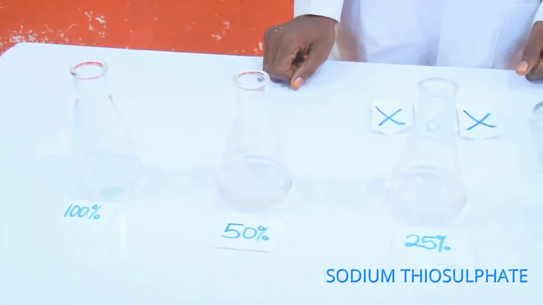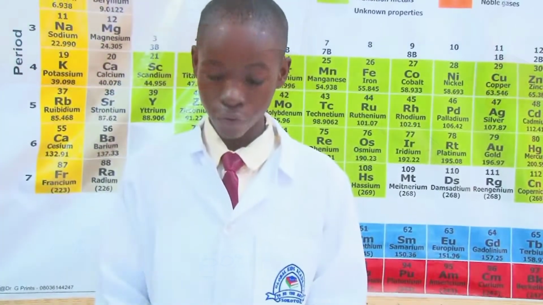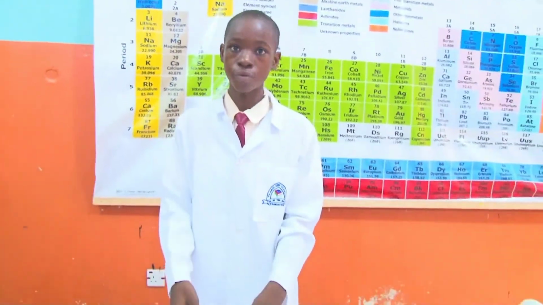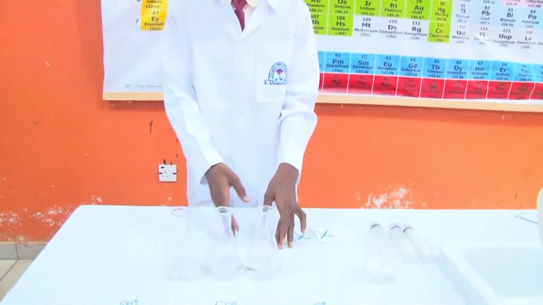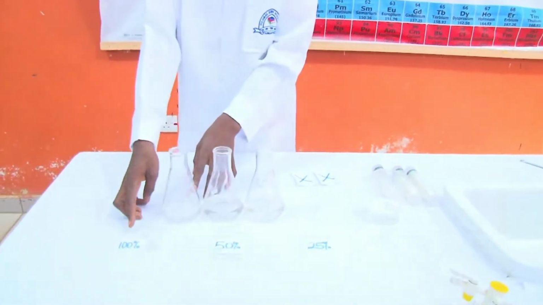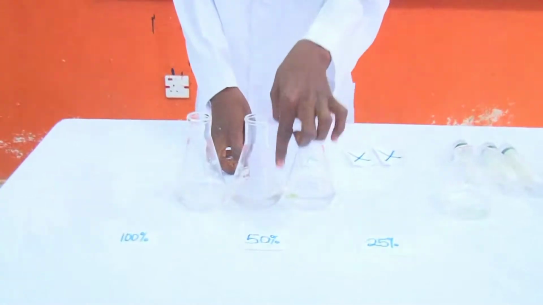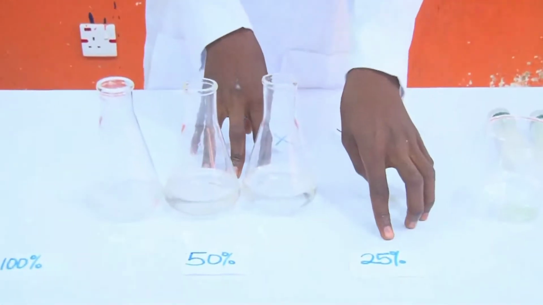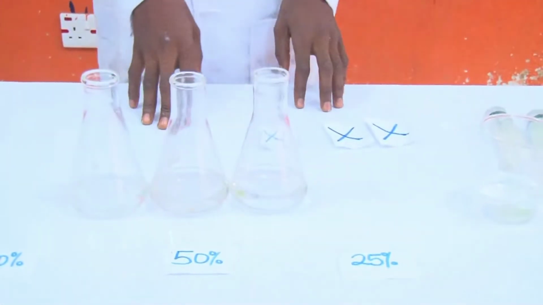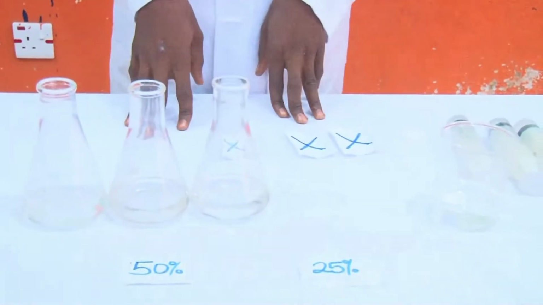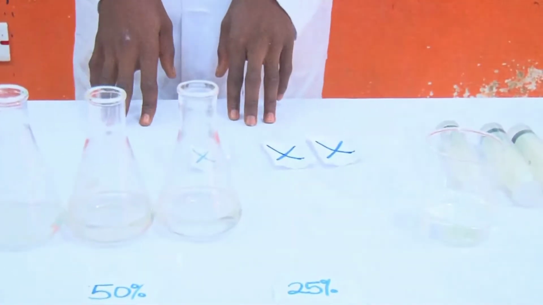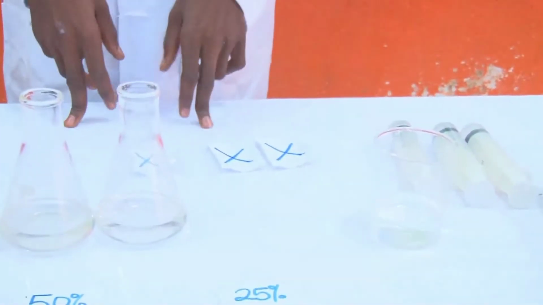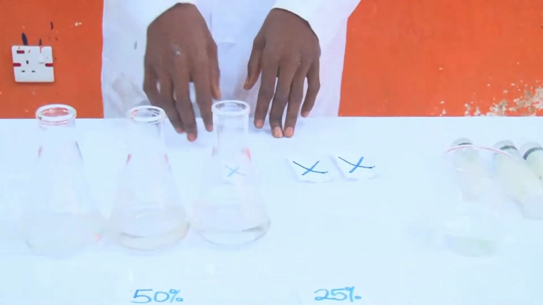Now the procedure. You fill each of your conical flasks with sodium thiosulfate based on concentration. The first 100%, second 50%, and the third 25%. Now you place 3 plain papers with sign X under each of the conical flask, and this is done in order to know the rate at which reaction takes place.